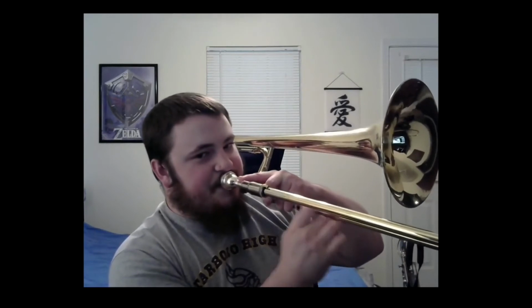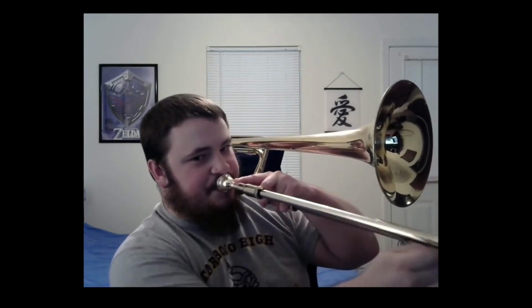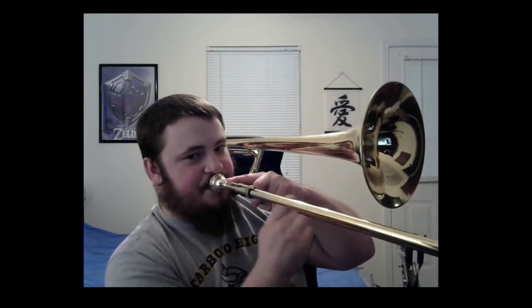Now for a trombone, how you change what note you're playing is you move this slide, and that changes what pitch comes out. So watch. So you move the slide, and it changes what pitch comes out of the instrument.